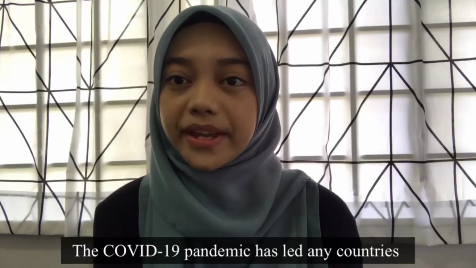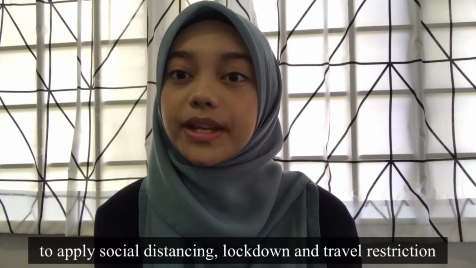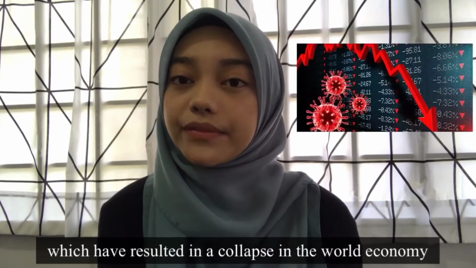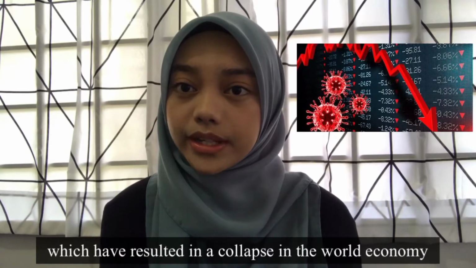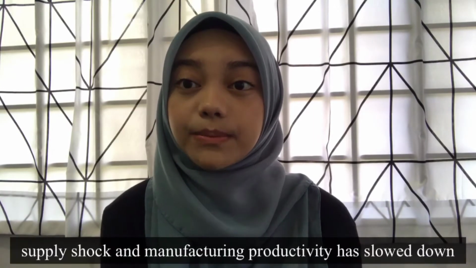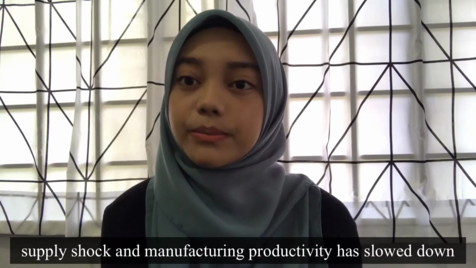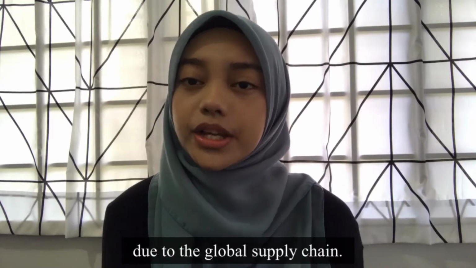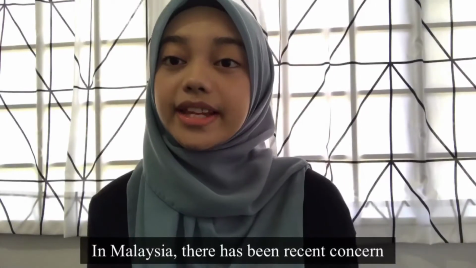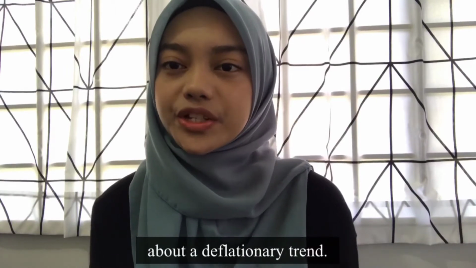The COVID-19 pandemic has led many countries to apply social distancing, lockdown, and travel restriction, which have resulted in a collapse in the world economy. The reduction in productivity has created a negative supply shock, and manufacturing productivity has slowed down due to the global supply chain. In Malaysia, there has been recent concern about deflationary trend.